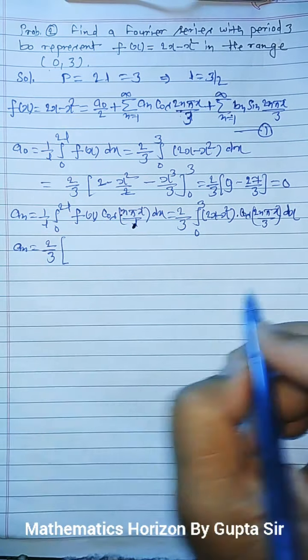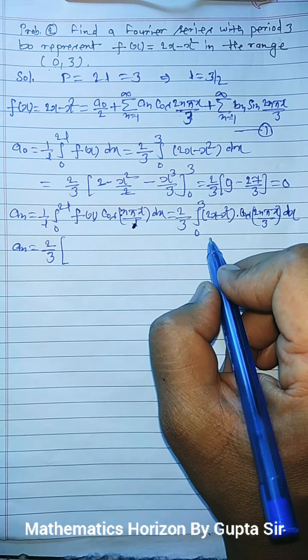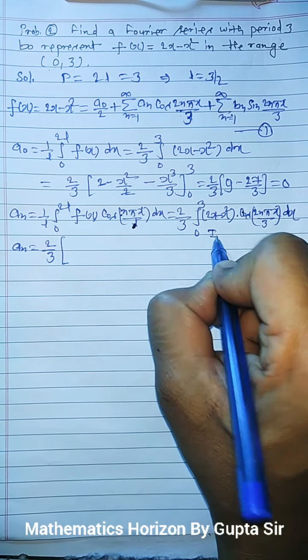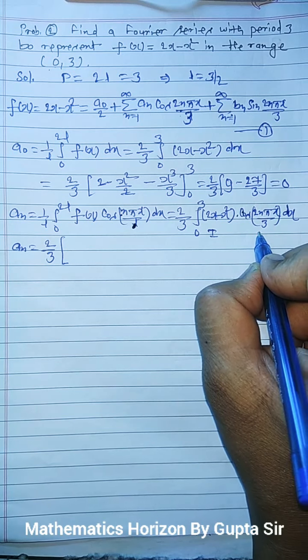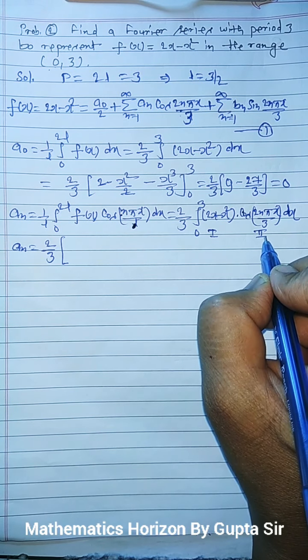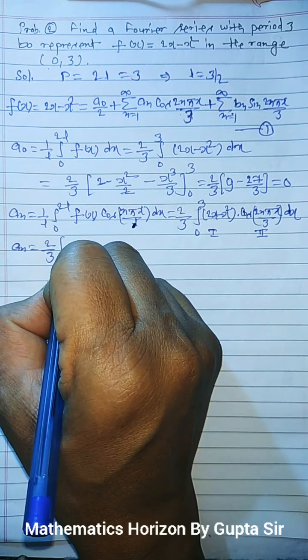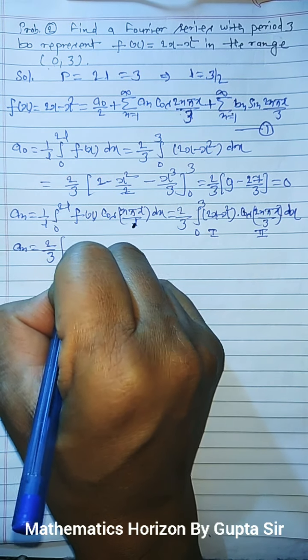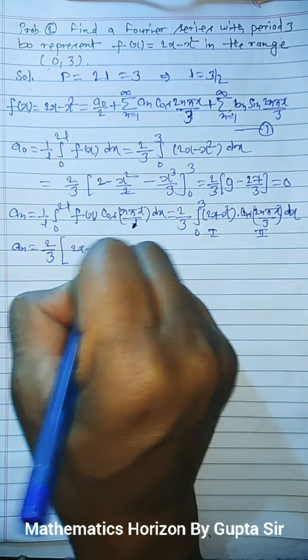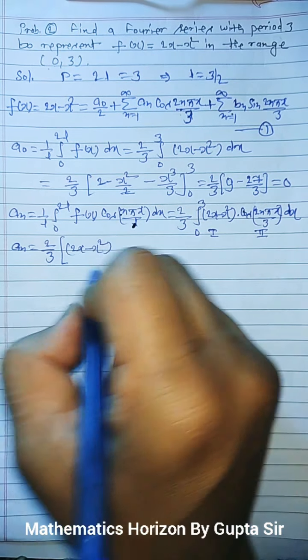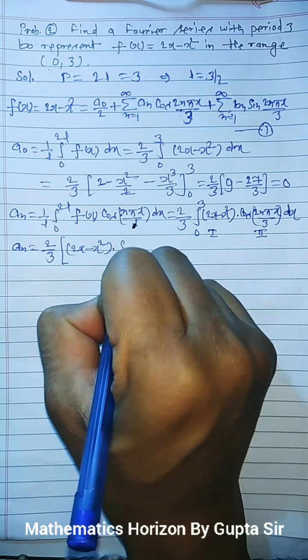Now we integrate by parts, taking 2x minus x square as the first function and cos 2n pi x upon 3 as the second function. Now first function means 2x minus x square as it is, integration of second.